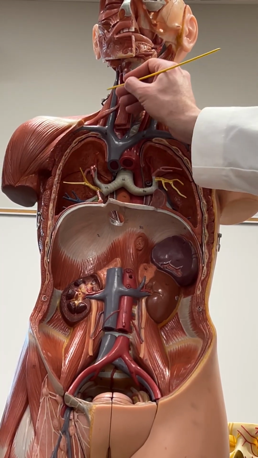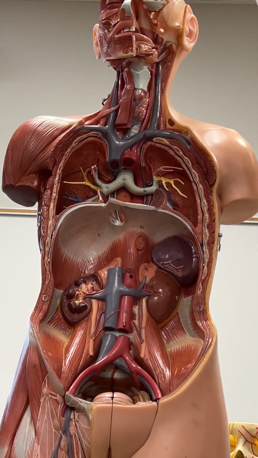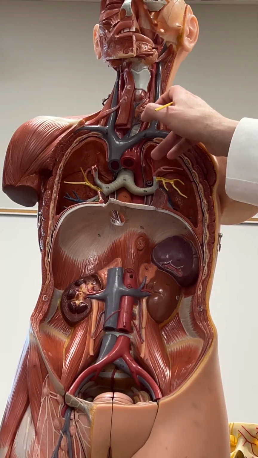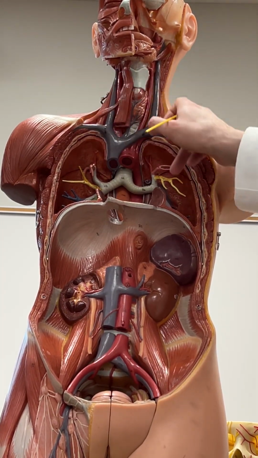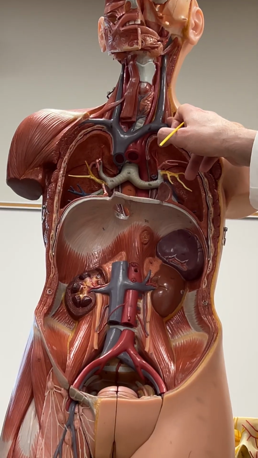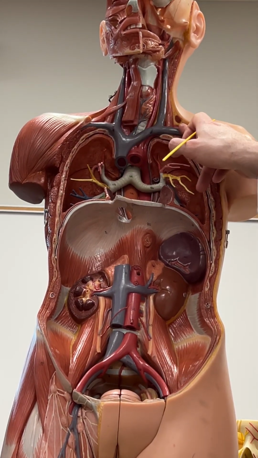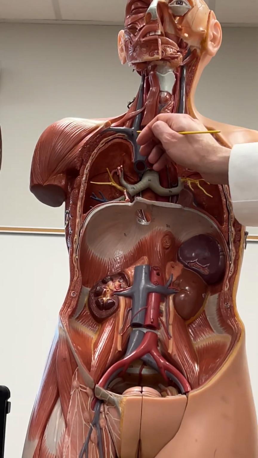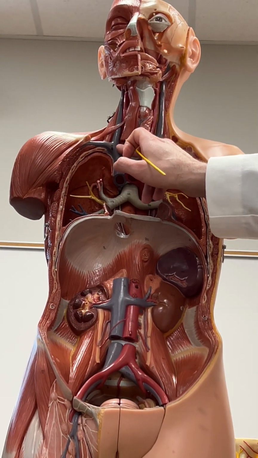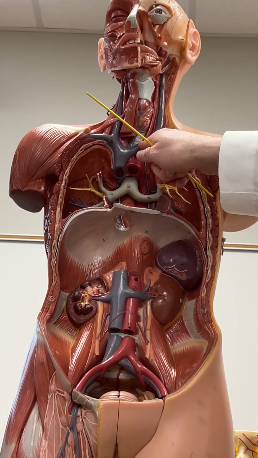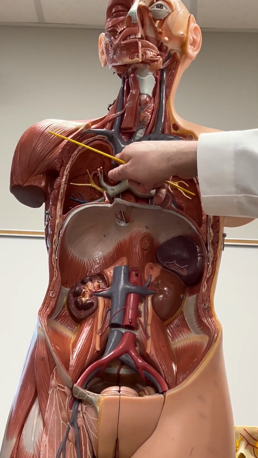So if we did show the external jugular veins, which are draining the scalp and the eyes and the face, they are going to be coming down side by side here, just lateral to the internal jugular veins, and they're going to converge with your subclavian vein. So here's the right subclavian vein, and here's the left subclavian vein, to form the brachiocephalic veins, which are here and here. So here's the right brachiocephalic vein, and here's the left brachiocephalic vein coming together to form your superior vena cava.